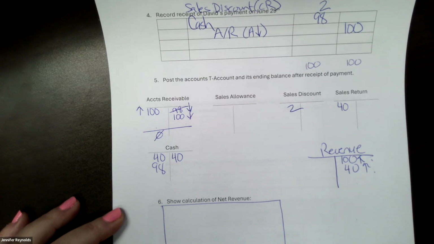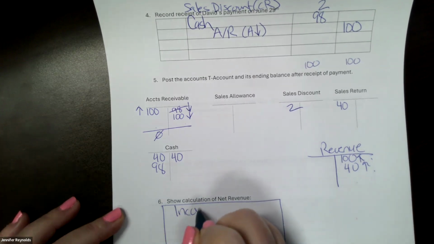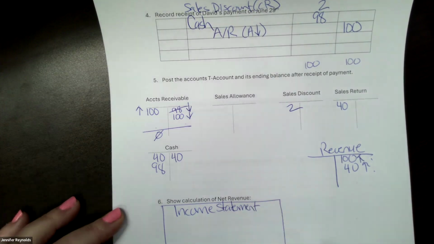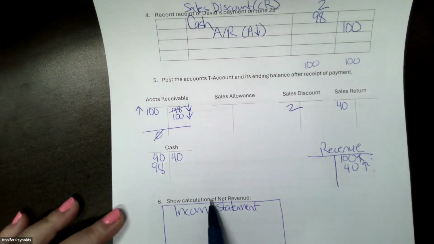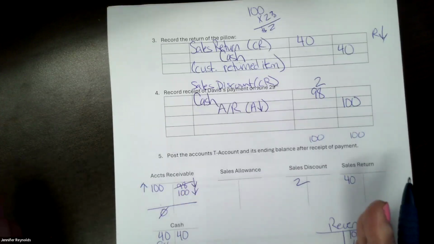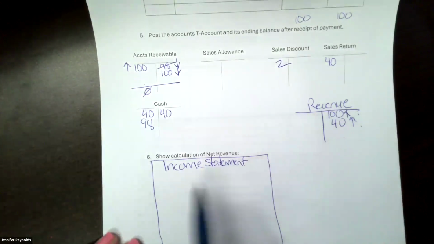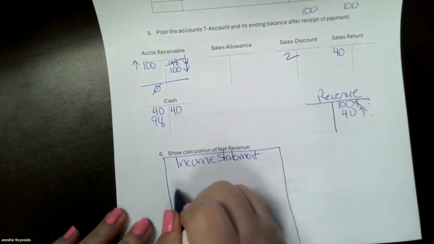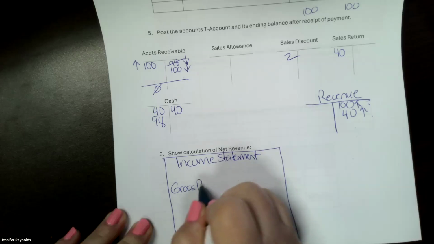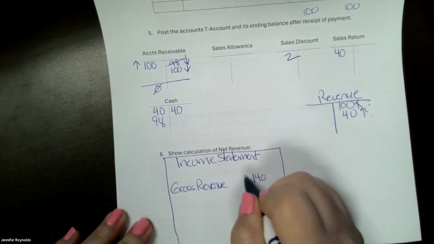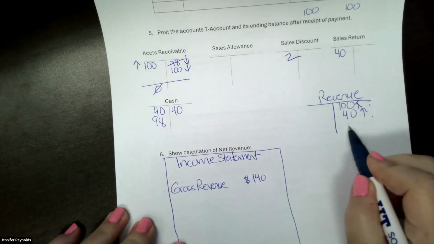So obviously, first off, you need to remember that net revenue goes on the income statement. I'm not going to do a full heading here, but you know that income statement needs to have the company's name, and it doesn't need to have just one date. It needs to show the whole period. Often we'll look at a whole year at a time, but it could be quarterly, monthly, whatever, the whole period. Okay, so gross revenue is how much? It's $140, right? Here's 140.